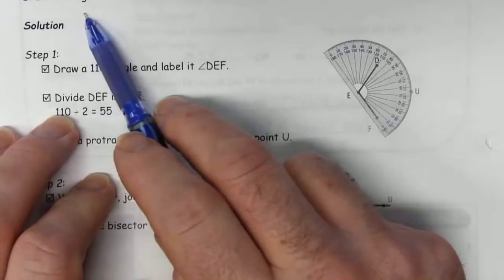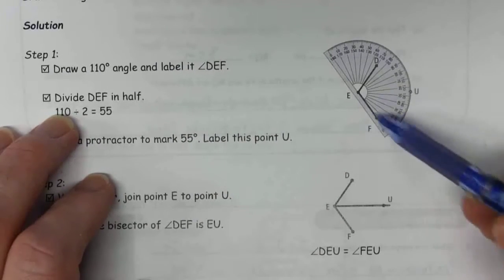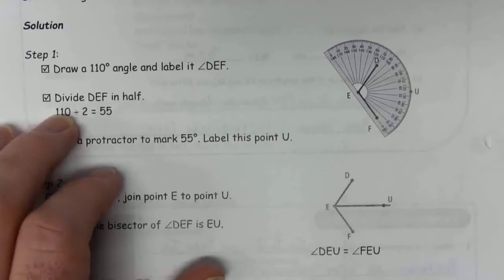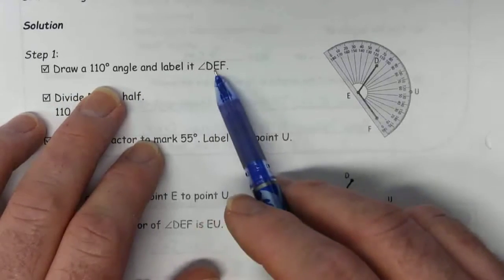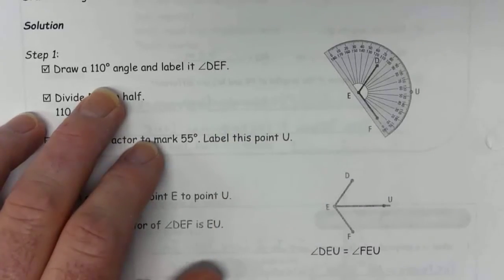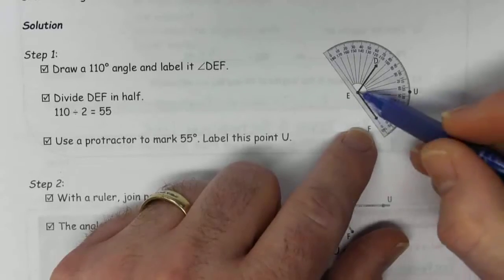So we're going to draw an angle bisector of DEF, and I've got a DEF angle shown here. But step one, draw a 110 degree angle and label it angle DEF. So you use the protractor. Actually, you start with a line.